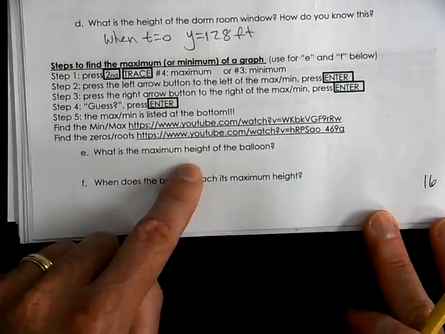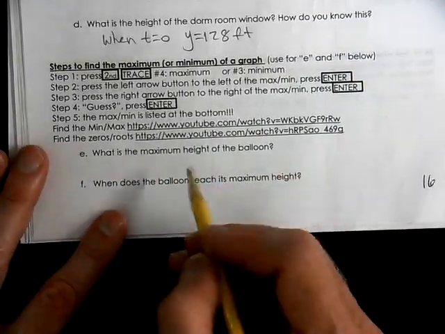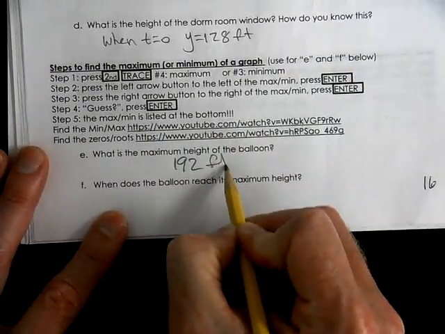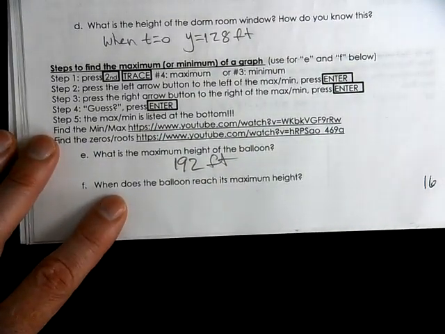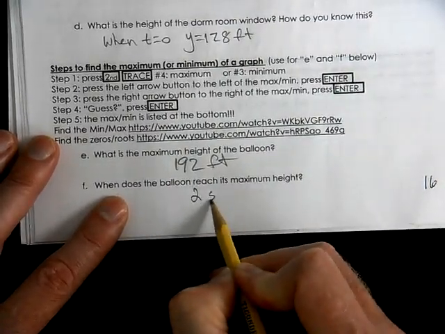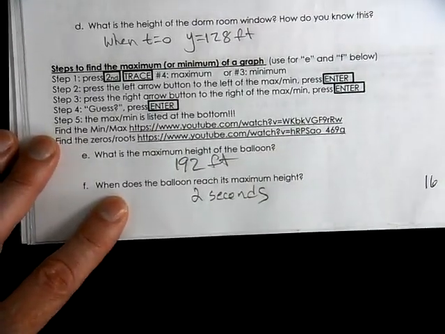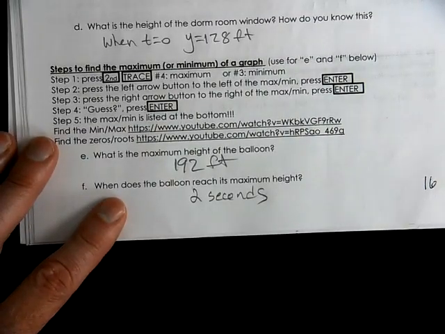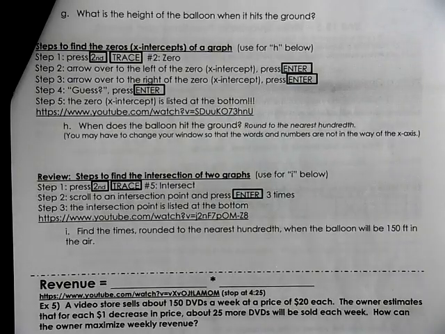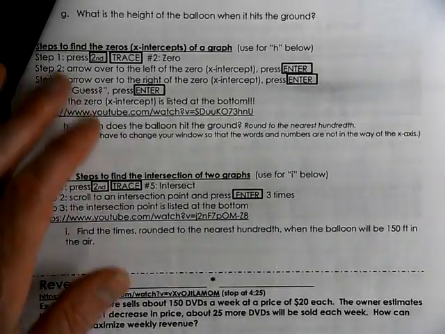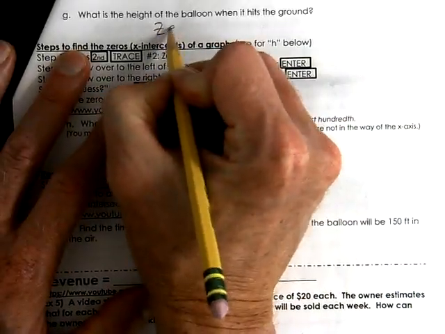Okay, what is the maximum height? 192 feet. When does the balloon reach 192 feet? At 2 seconds. Okay? That's what we found out. What is the height of the balloon when it hits the ground? The height of the balloon would be 0.